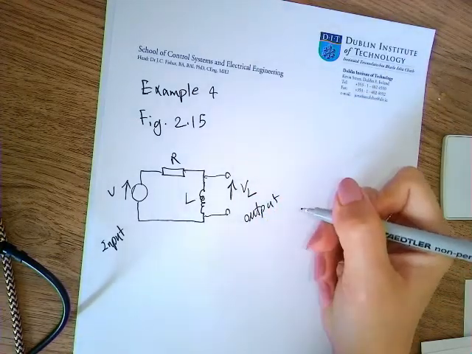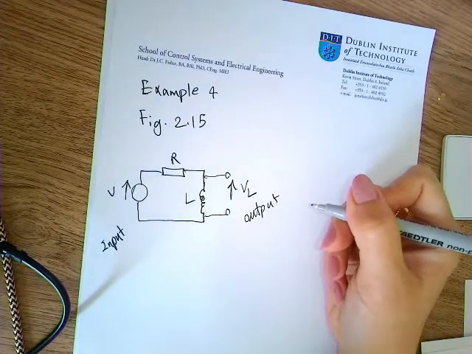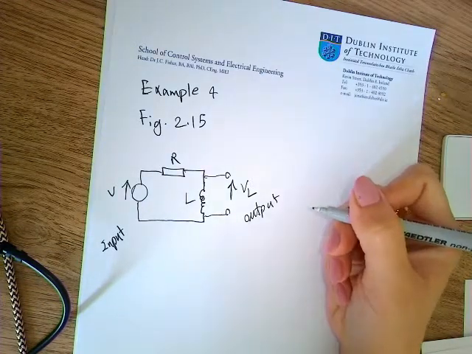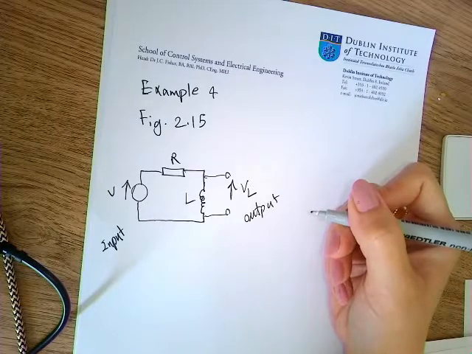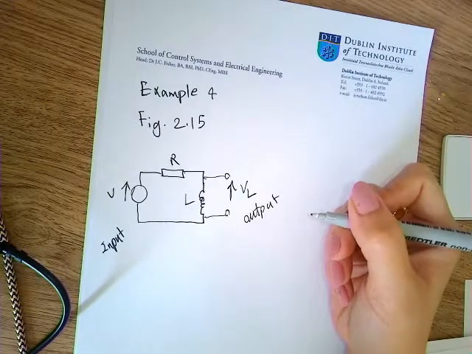Let me read it from the book. It is saying that derive the relationship between the output, the potential difference across the inductor of VL, and the input V for the circuit shown in figure 2.15.